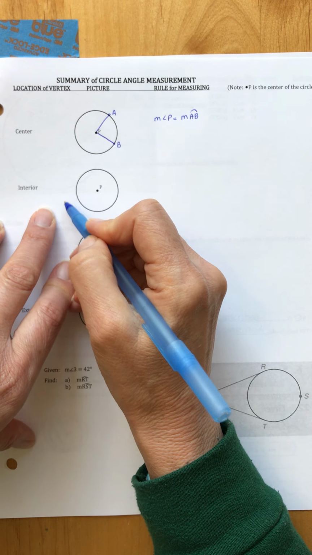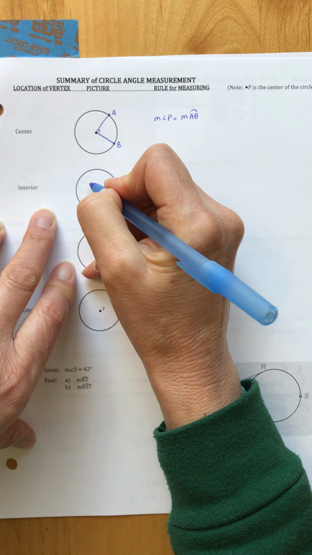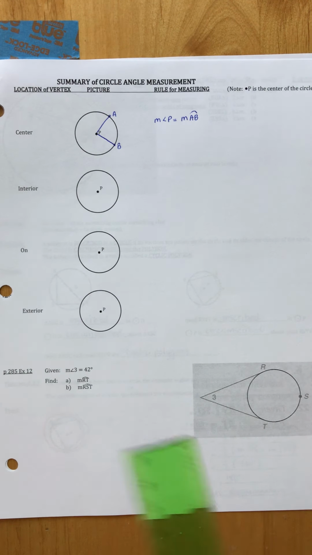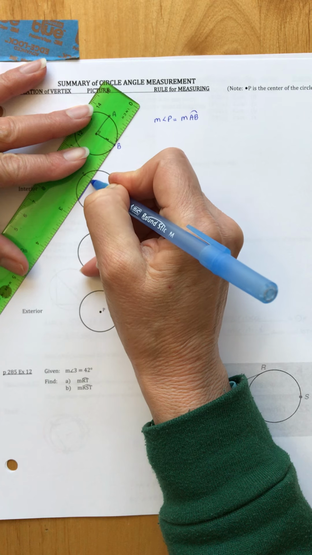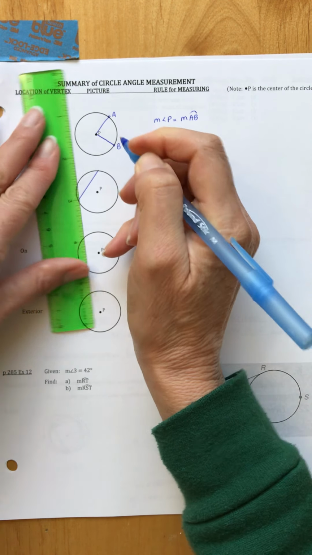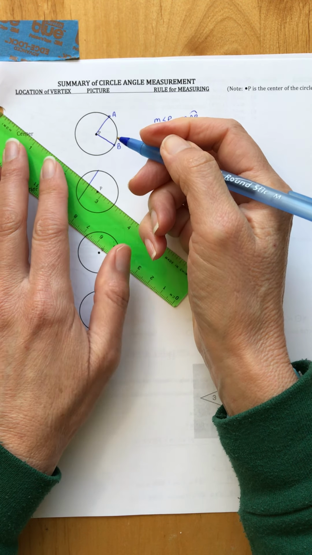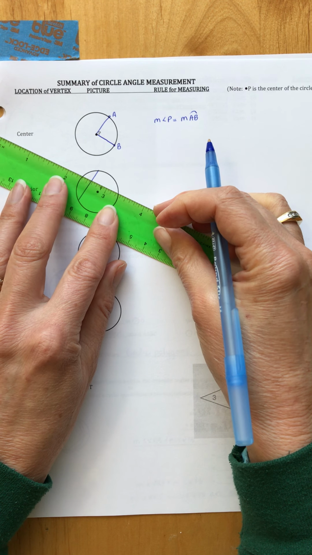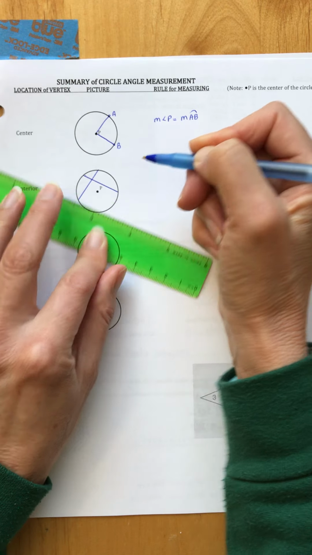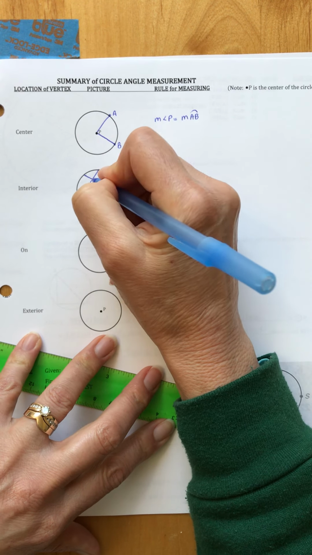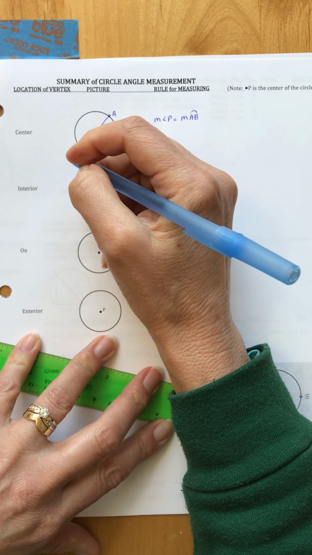Okay, if it's in the interior. So now we're going to talk about two lines intersecting in the interior, not on the center. So let's do a line like this, and a line like that, trying to avoid the P here. Okay, we have to call all these things something.